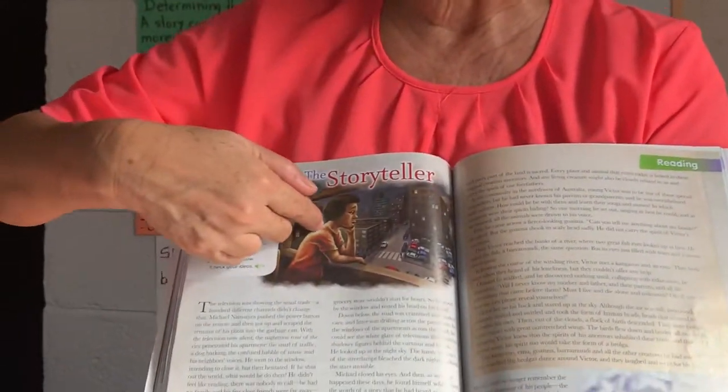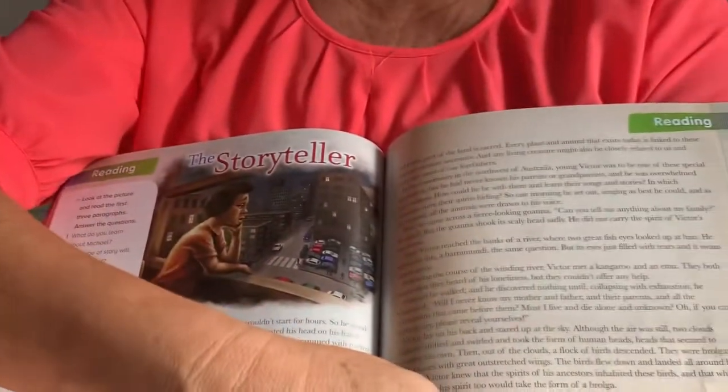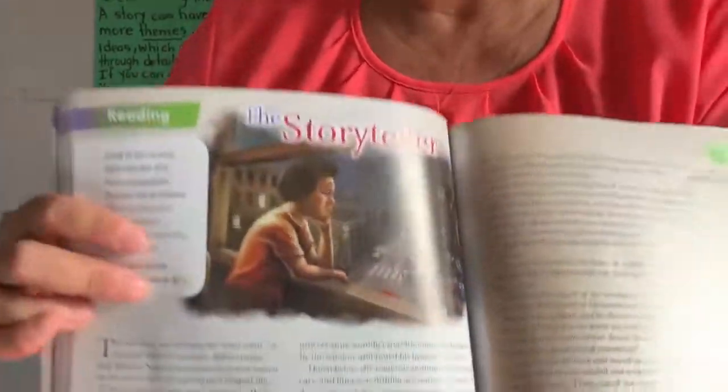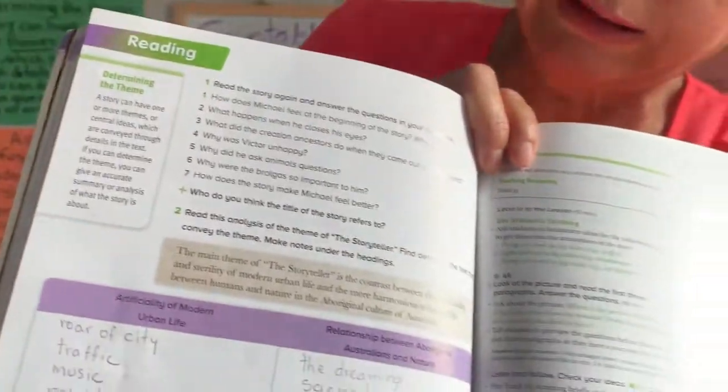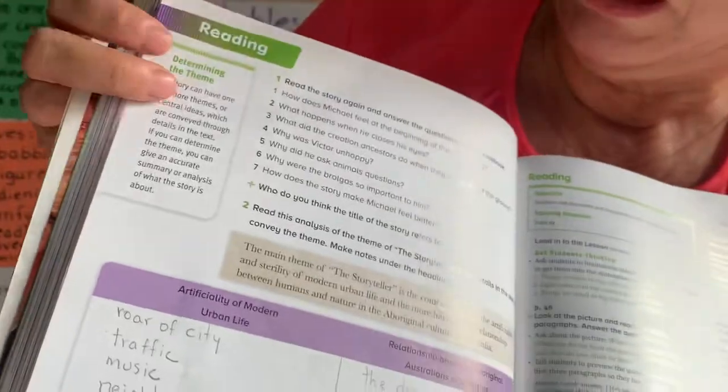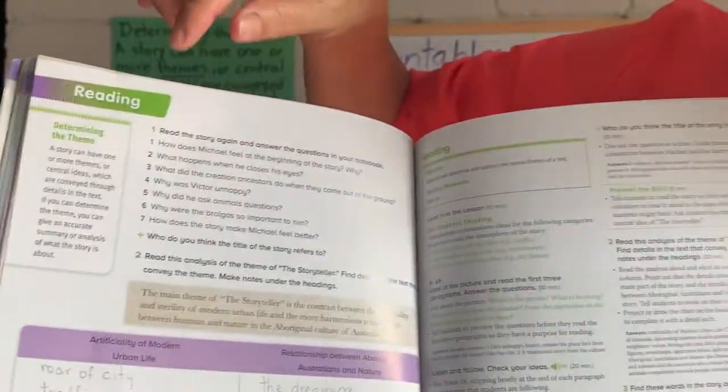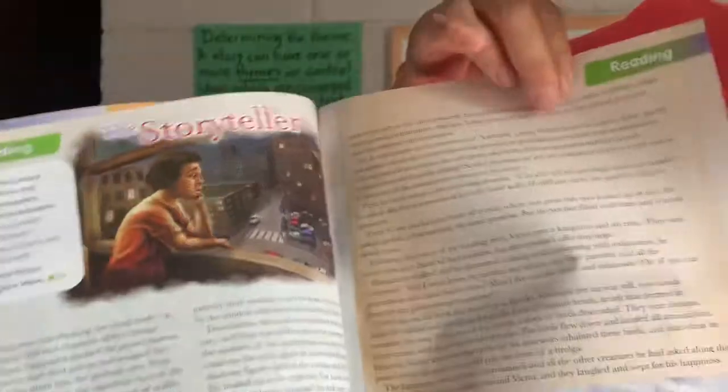Michael lives in the present day, and Victor lives in the past. Look at this page, and on this page we have some questions related to the story, The Storyteller. You are going to listen to the story on the track.